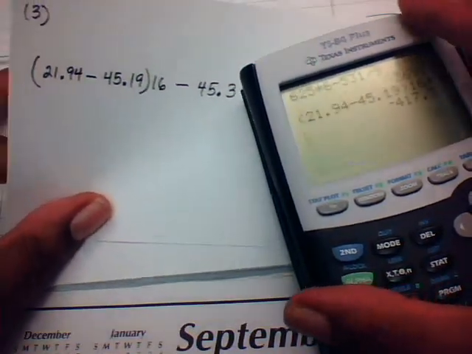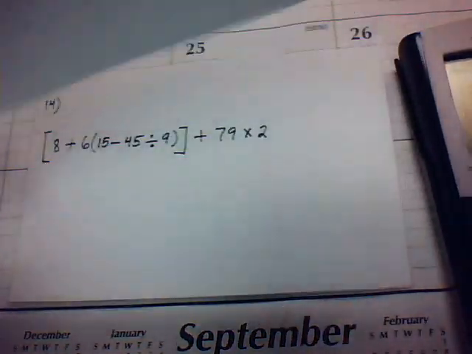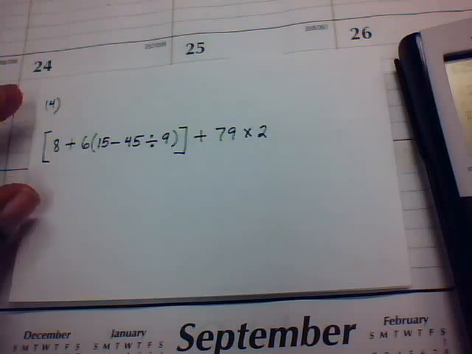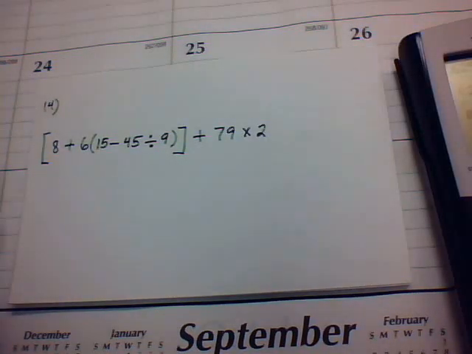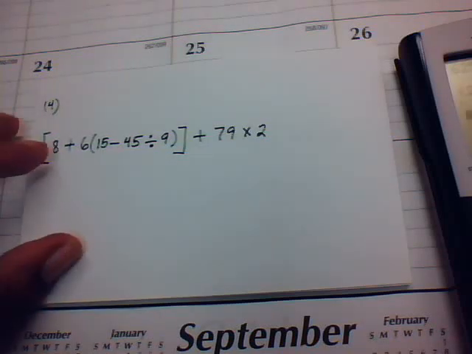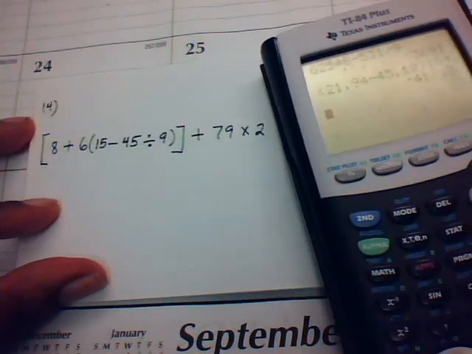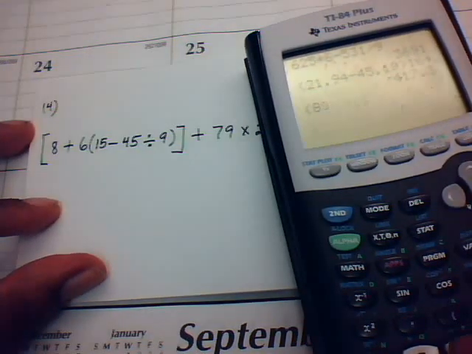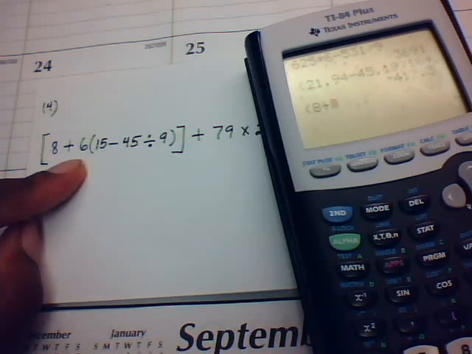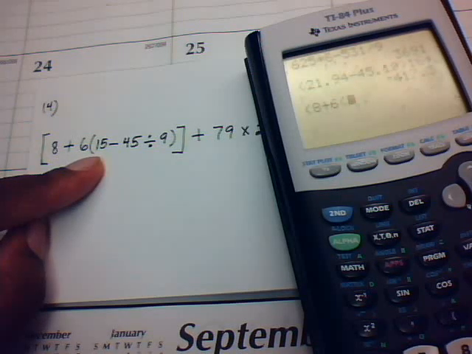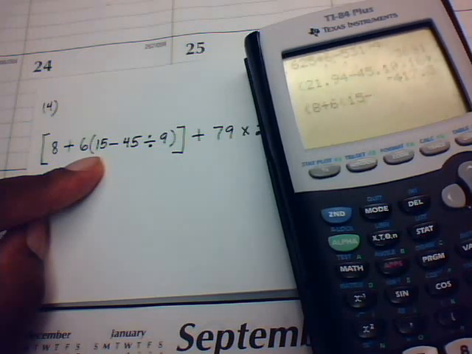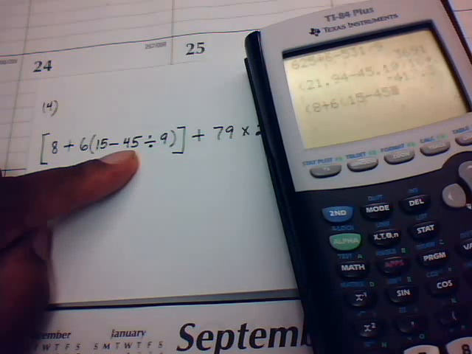Okay, now let's look at the next one. This one has more grouping symbols. This time you've got parentheses and brackets here. Now, since we don't have brackets on the calculator, we'll just use parentheses in their place and just type this in exactly as we see it. So in this case here, we'll do left parentheses, then 8 plus, then type in 6, then left parentheses, 15 minus 45 divided by 9.